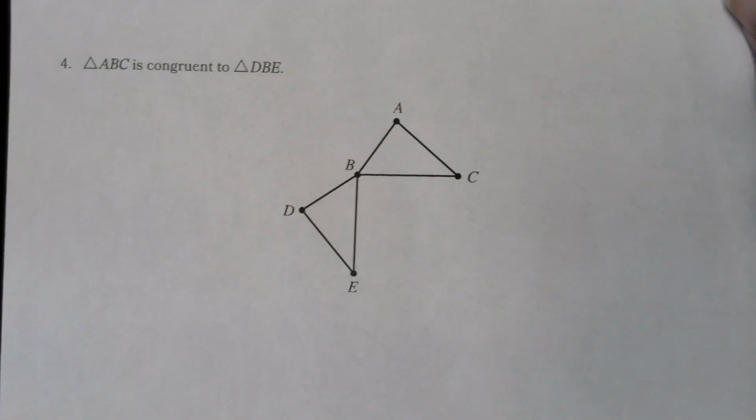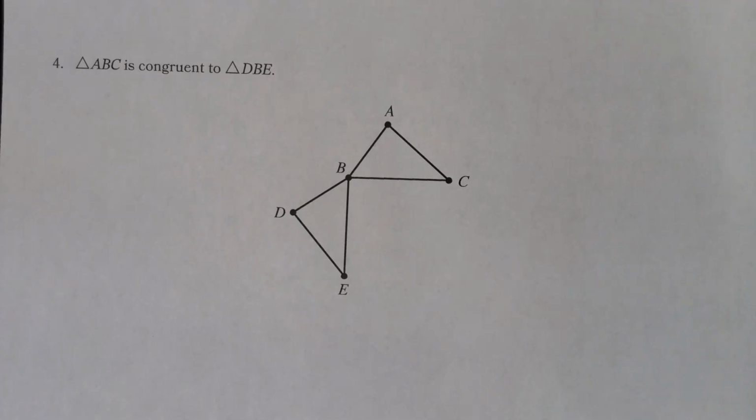Next question we have, number 4. It says ABC is congruent to DBE. Okay. This is one where we might have to have multiple rigid motions.